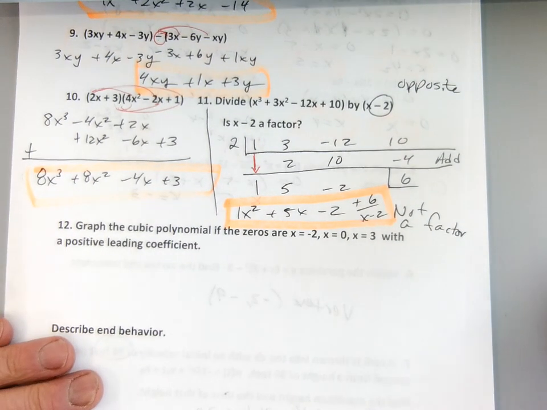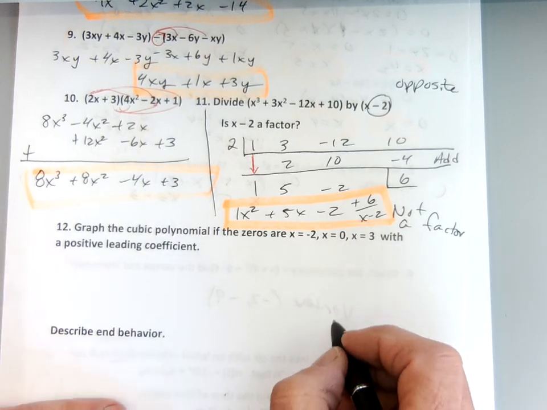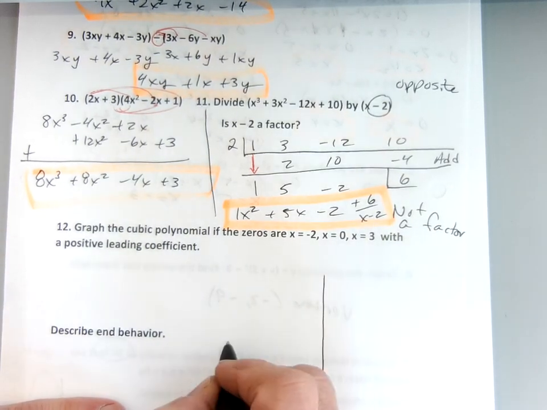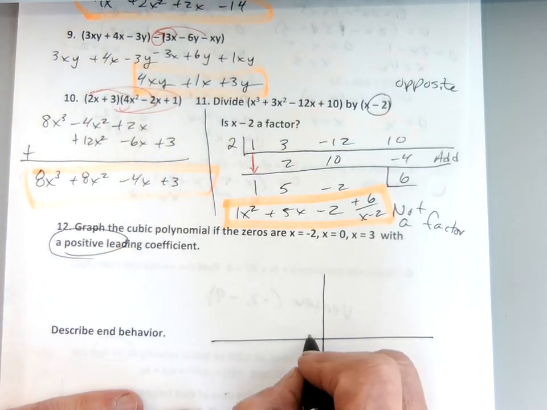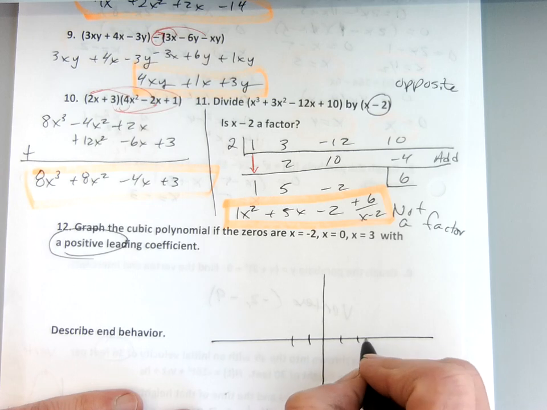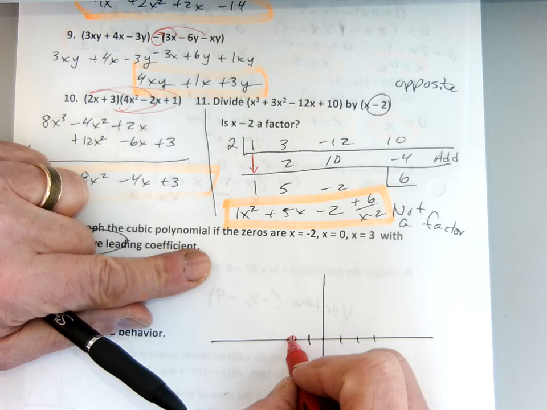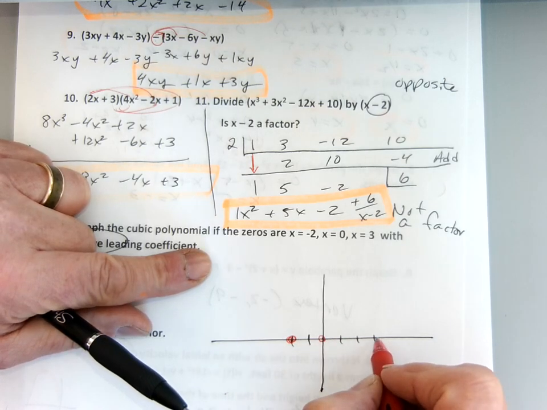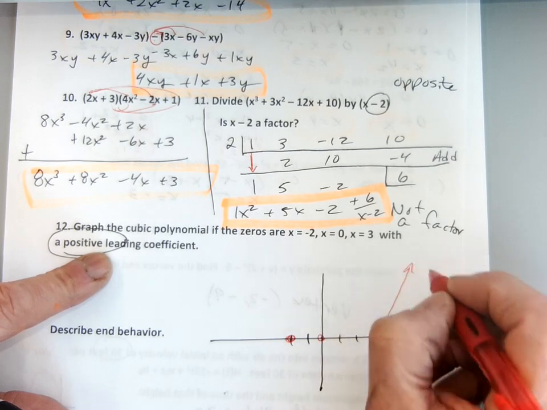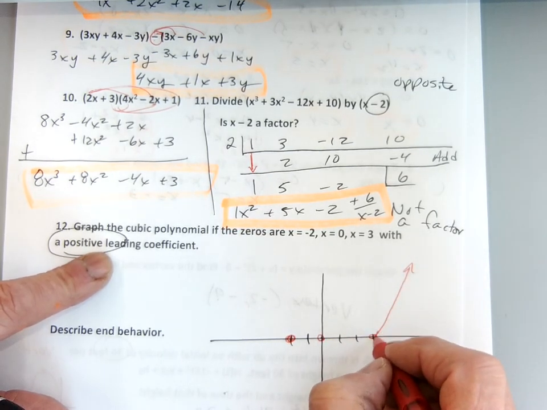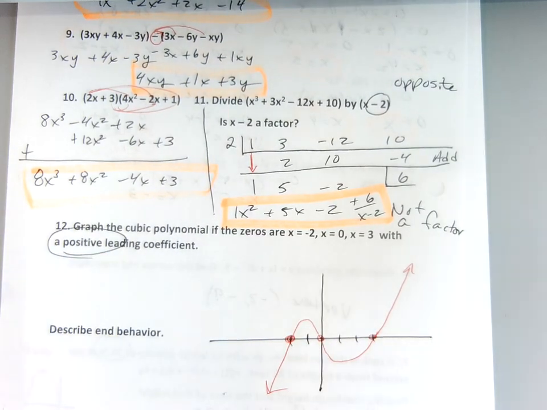Okay, number 12. Graph the cubic function if the zeros are x equals negative 2, 0, and 3. Okay, so I'm going to go ahead and just do a rough sketch, but I have a positive leading coefficient. That tells me something also. 1, 2, 1, 2, 3. All right, so I'll have a 0 at negative 2, at 0, and 3. Now, because it has a positive leading coefficient, I know it has to finish going towards infinity, so it's going to go through, come back through, and there you have it, okay? That's what it should look like.